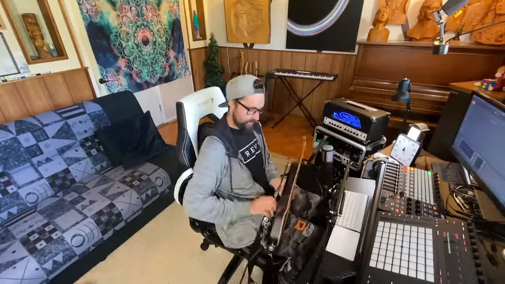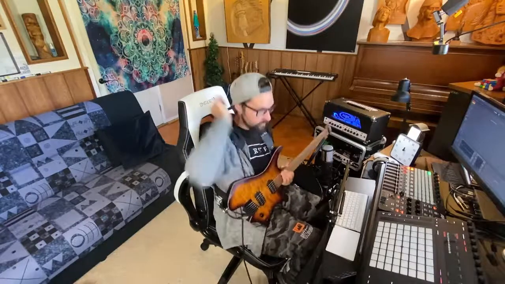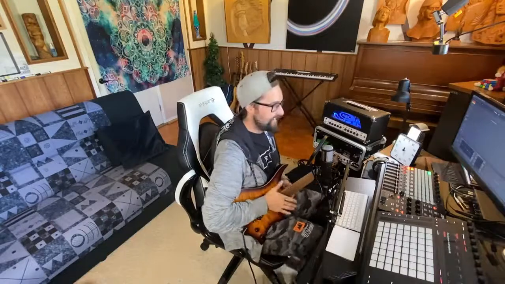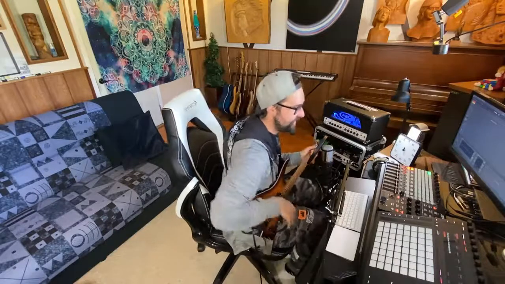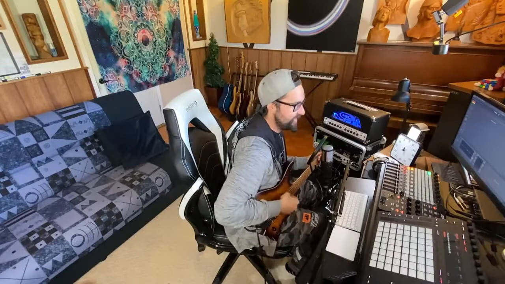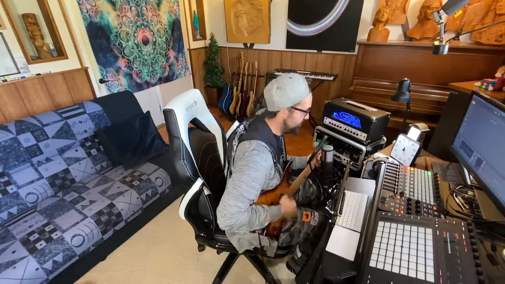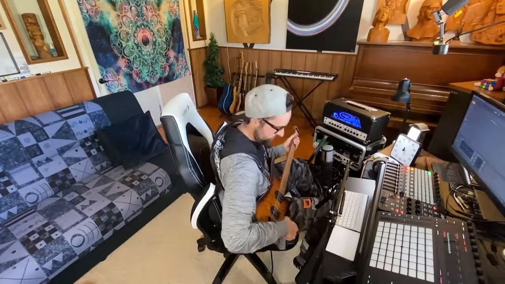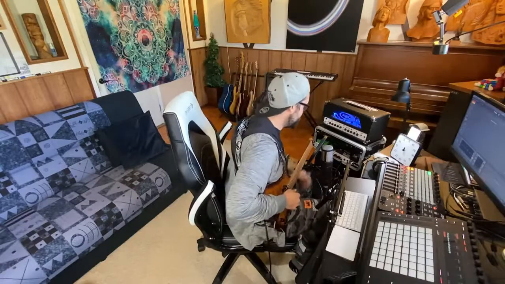So with, let me throw this on. So with guitars and any kind of stringed instruments, even pianos, any instrument, you want to make sure that everything is in tune. Okay, so I have a tuner over here. I'm going to turn down the volume, and I'm just going to make sure that these are all in tune.